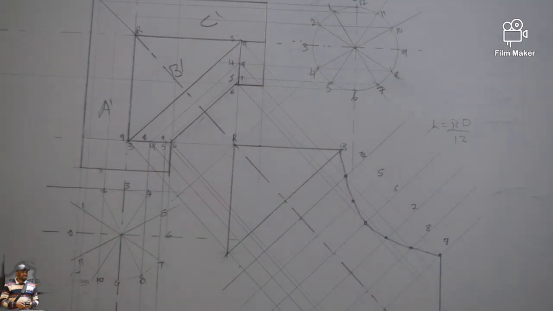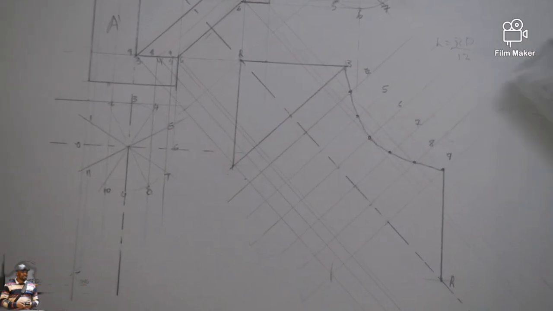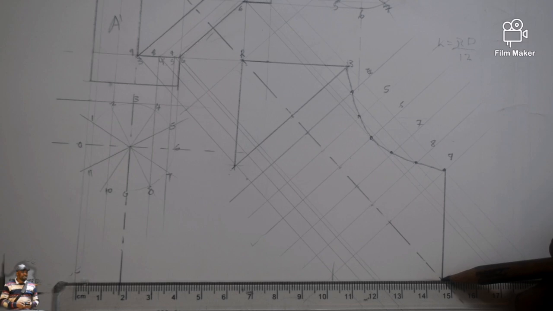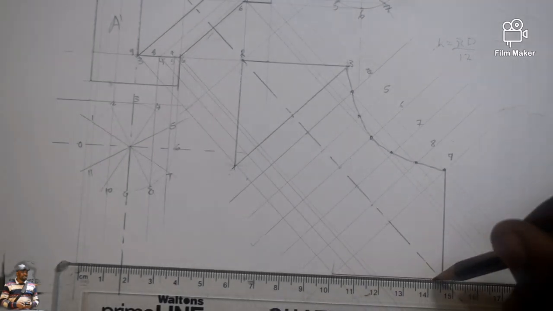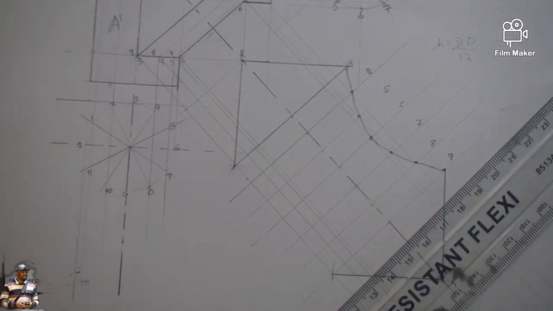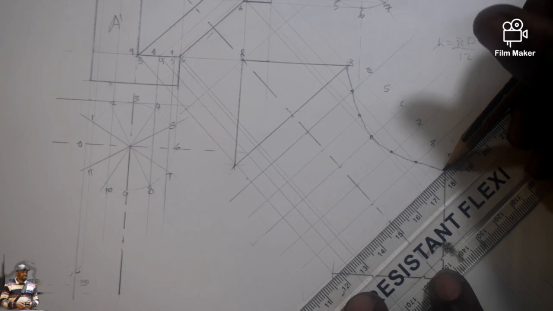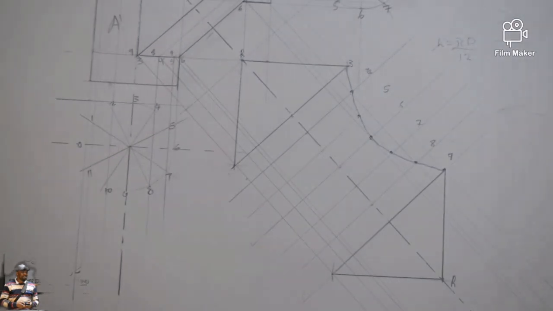You see it's coming. Then from here you can have it dark like this. We know it is going to be dark.